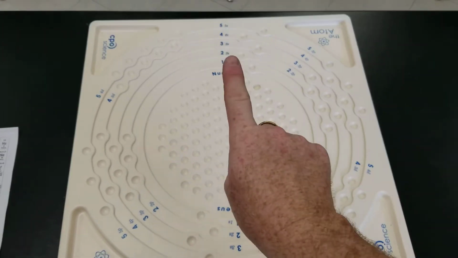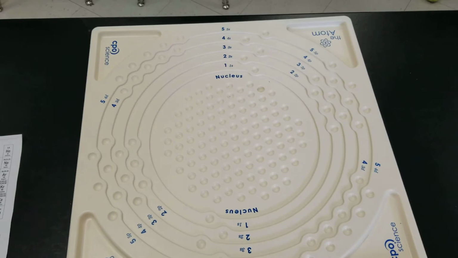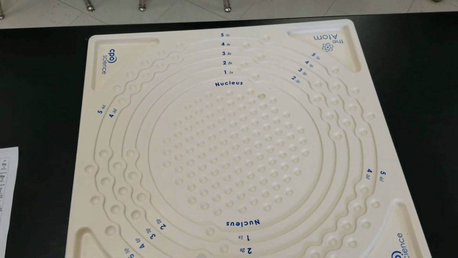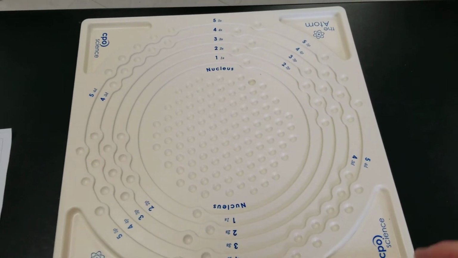Just remember the first ring has 2. The second and third rings have 8. And the fourth and fifth rings have 18. So as you lay your board out, make sure those spots are available for you to put something.